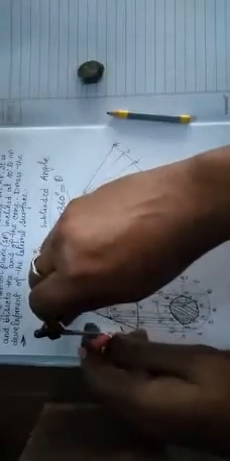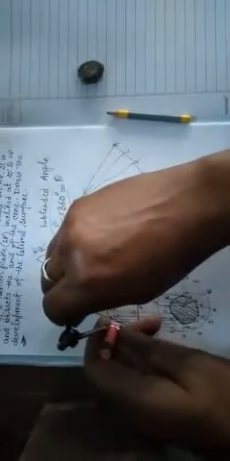Now take this length from O1, OA, where the cutting plane cuts it at O1. So take the distance O1. This is the position of point 1, and here also it is 1.